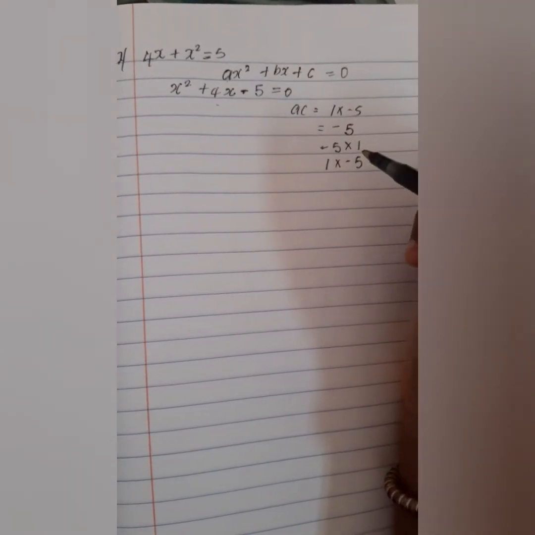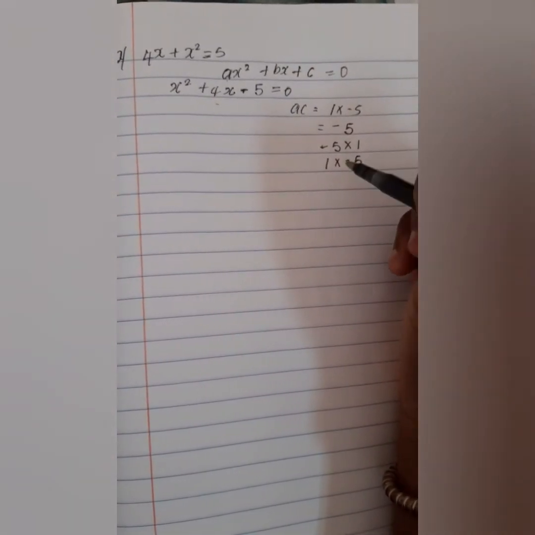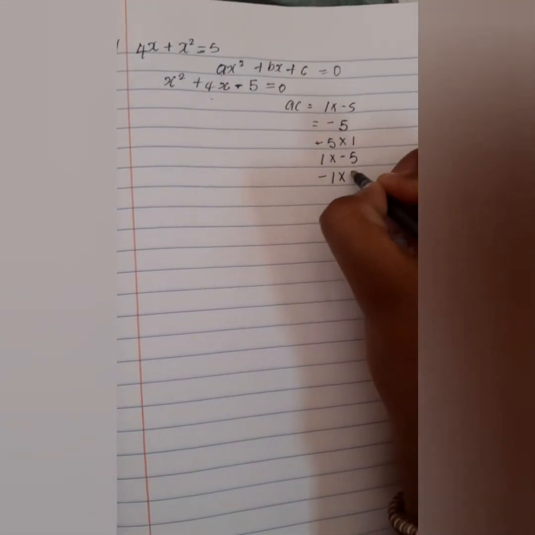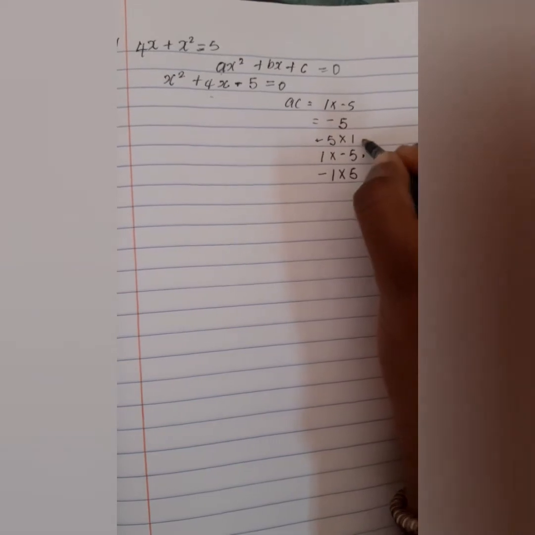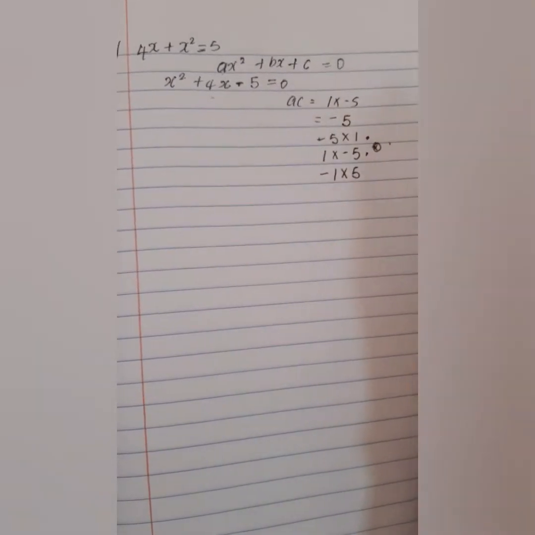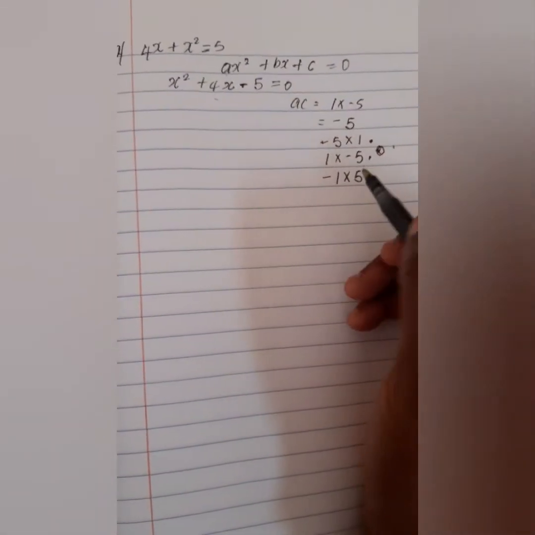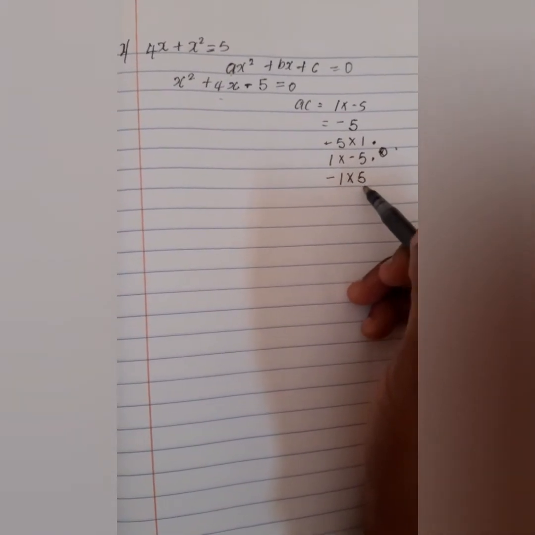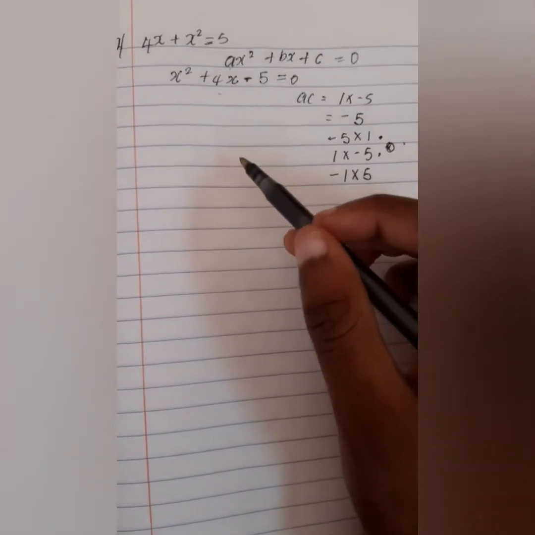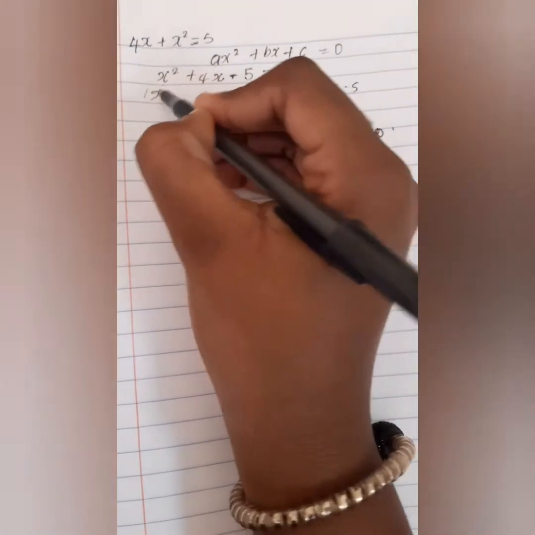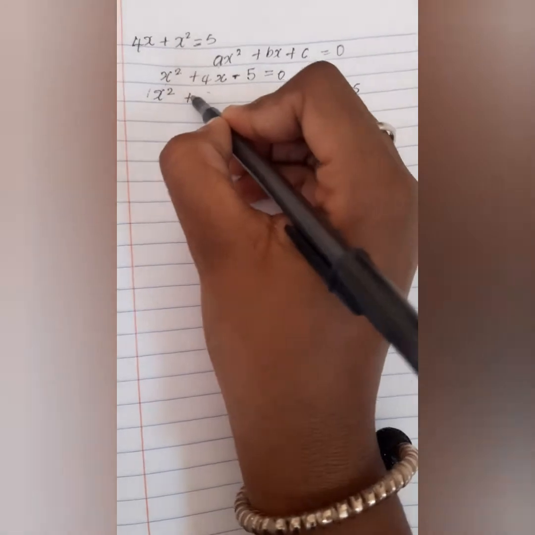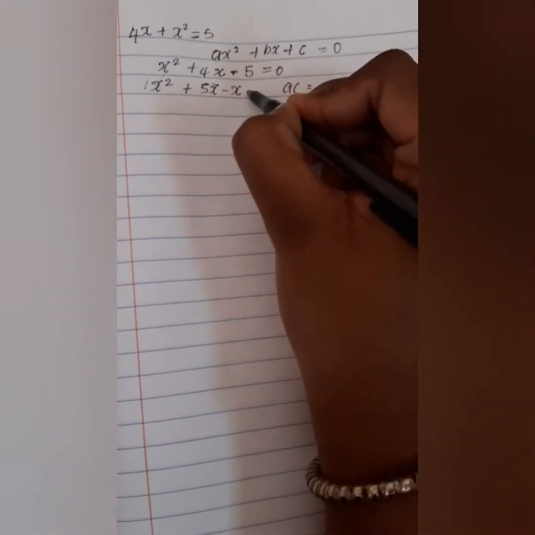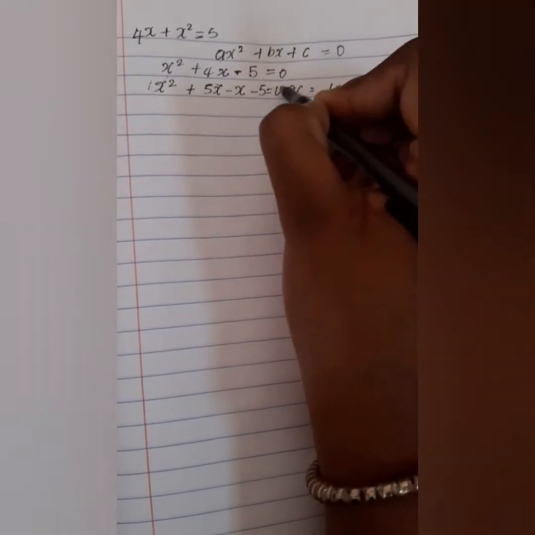So when we add, we have minus 1 times 5. Sorry, this is the same thing. Alright, so sorry about that. So now we can say that we can use this because 5 minus 1 is definitely 4. So we have x squared plus 5x minus x minus 5 equals 0.